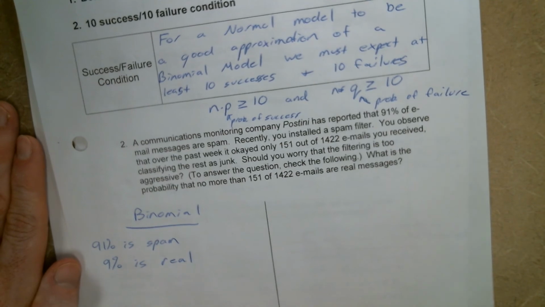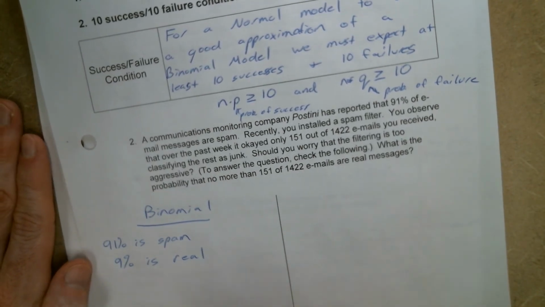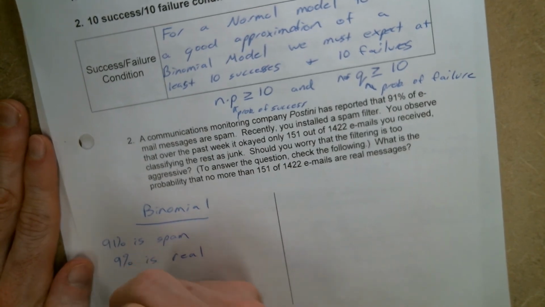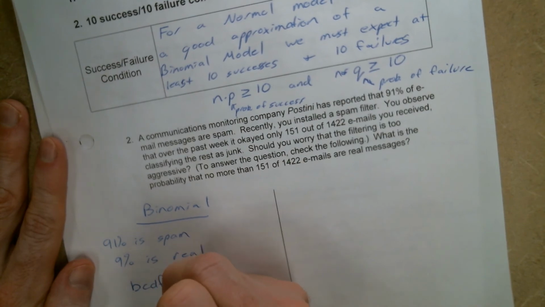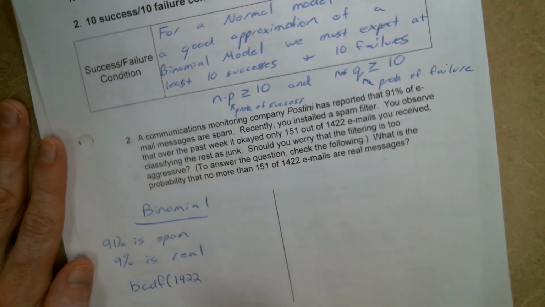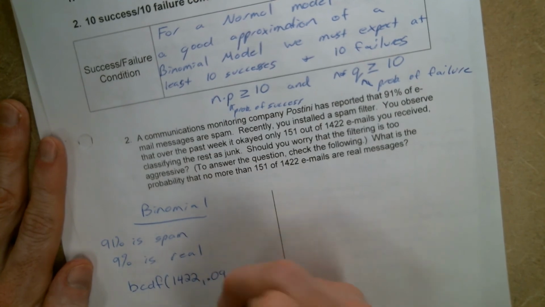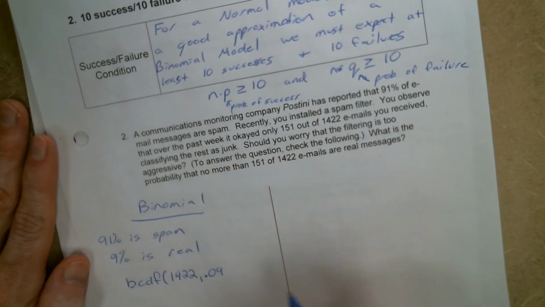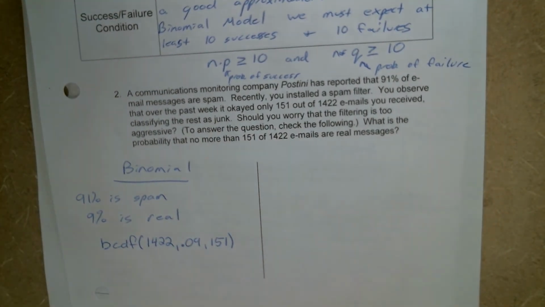So this is asking, what are the odds that you get no more than 151 real messages? That's basically Cdf when we're talking about 1,422 trials, and the odds of success are at 9%. We want to know the odds of getting 151 successes or fewer. That's what Cdf does, from 151 down.